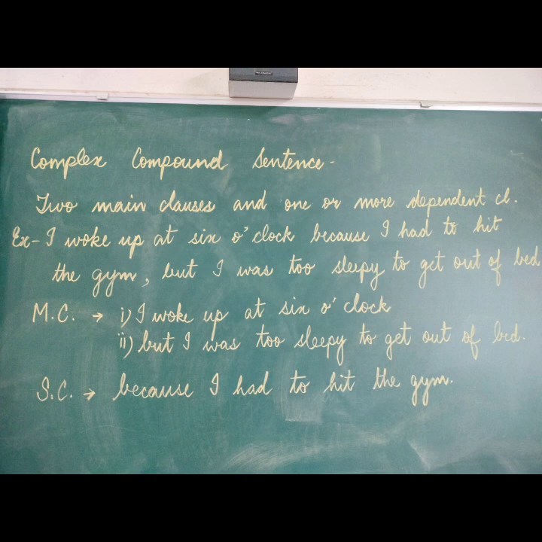ठीक है, लेकिन हमने बीच में क्या लगा दिया है? Because I had to hit the gym. Now what is because? Because is a subordinating conjunction. ठीक है, सबऑर्डिनेट क्लॉजेस के साथ सबऑर्डिनेटिंग कंजंक्शन यूज होता है. ठीक, तो because is a subordinating conjunction. Because I had to hit the gym is the dependent clause or the subordinate clause. ठीक है, so two main clauses. I woke up at 6 o'clock but I was too sleepy to get out of bed. These are two main clauses and one subordinate clause because I had to hit the gym. समझ में आया? So that forms a complex compound sentence. Complex sentence भी होगा और compound sentence भी होगा.